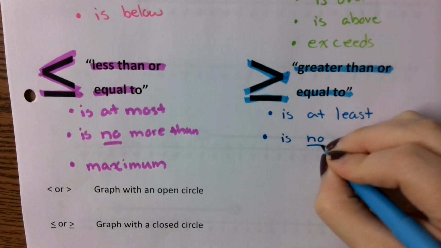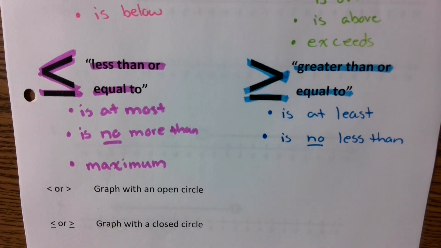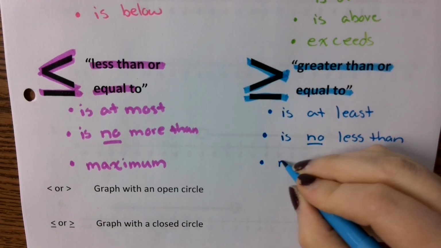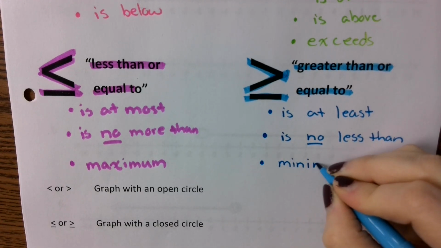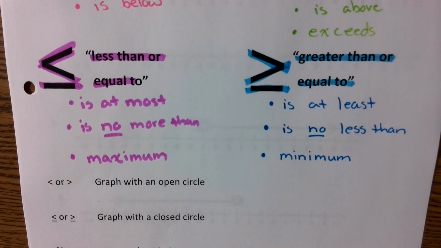There is no less than. So is no less than also means that it's greater than or equal to. And then minimum. You must receive a minimum score of, whatever it might be, to continue on.